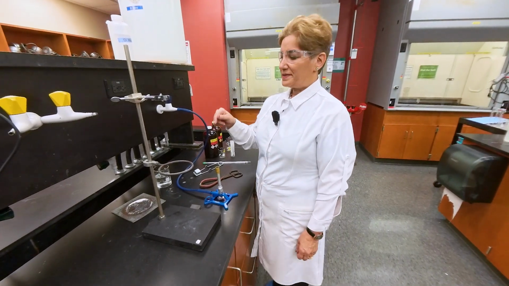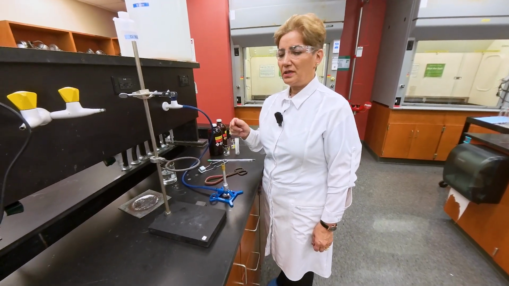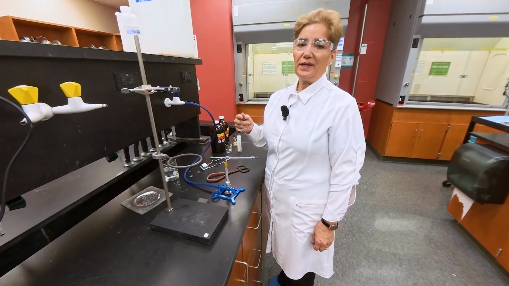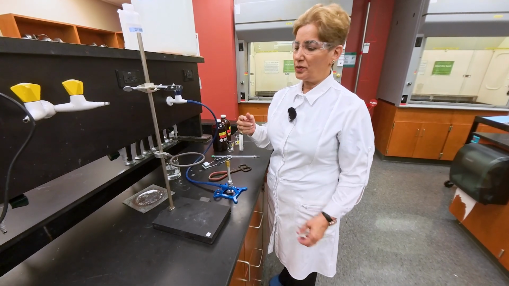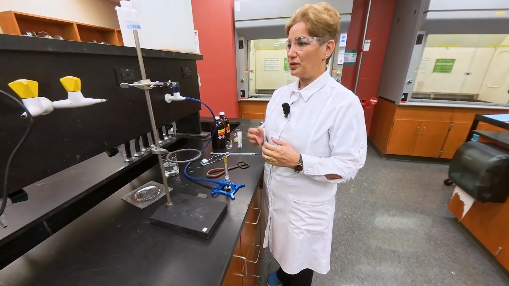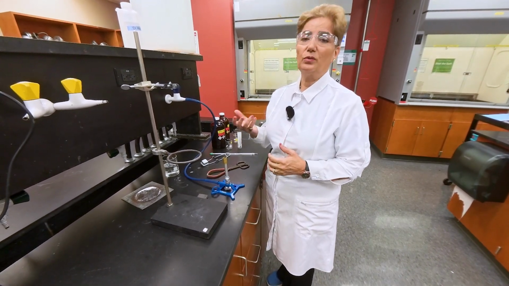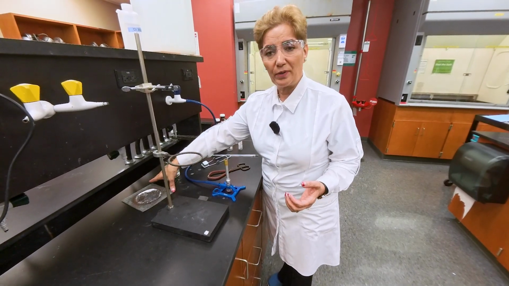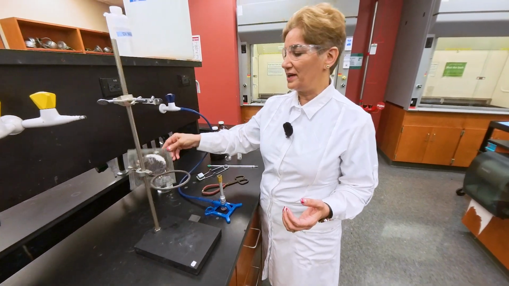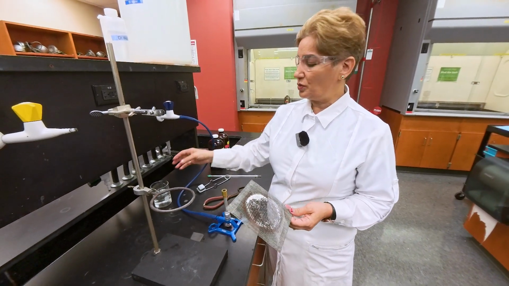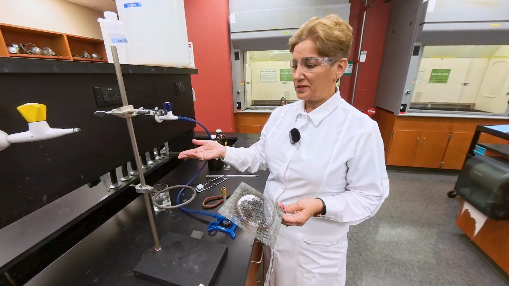Part 4 of experiment 1, we are going to measure the boiling point for a liquid. Boiling point is the temperature where the liquid changes to gas. To measure the boiling point, we are going to use a hot water bath. So the sample we are measuring cannot have a boiling point higher than 100 degrees Celsius, because that's the highest temperature we can get with water.